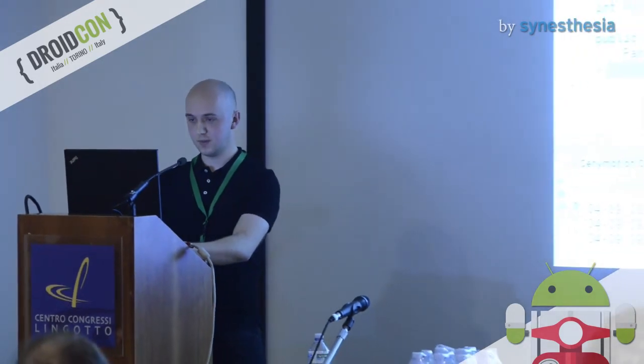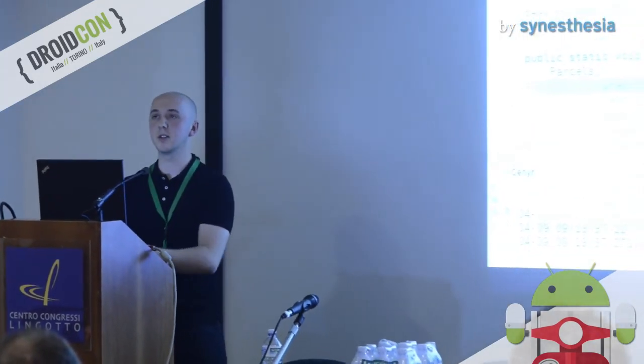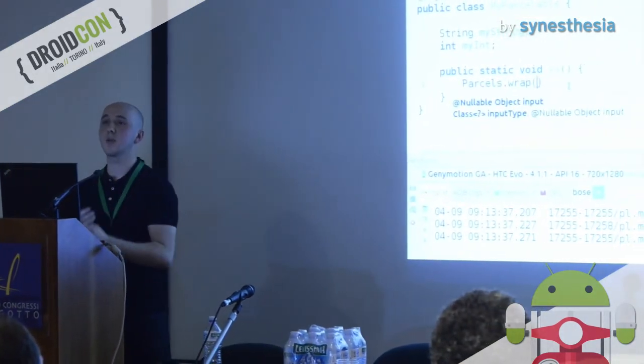It works on JSR 269 annotation processing. So to work with it, you have an API that uses wrap to wrap your instance of a class as a parcelable.